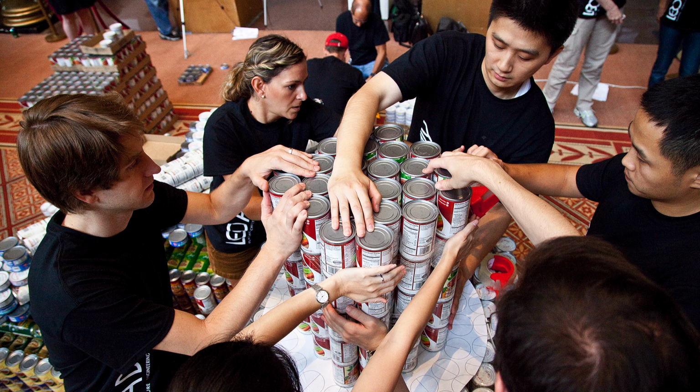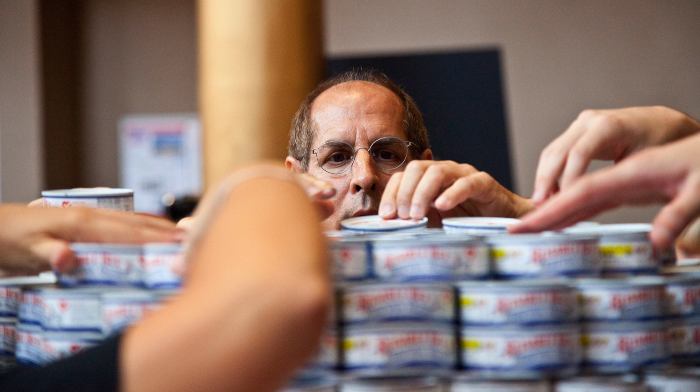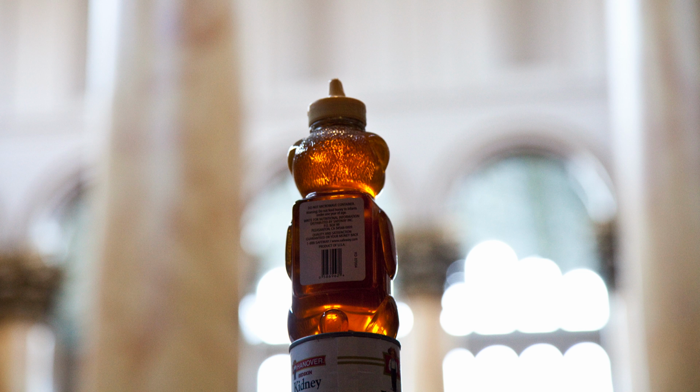So once we do that, then we're going to start building the Capitol. And the really complicated part about that is going to be the dome itself, which is fairly structurally complex. But once that's done, the crowning moment is going to be putting the honey bear on top, which is supposed to be the Statue of Freedom on top of the Capitol dome.